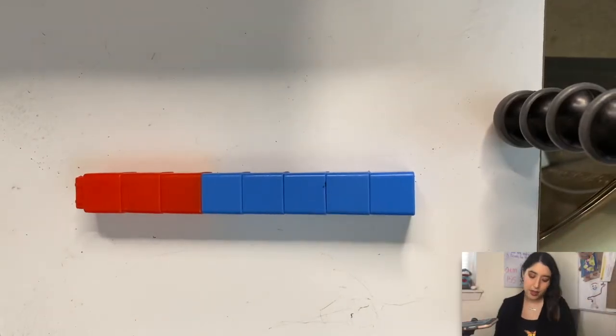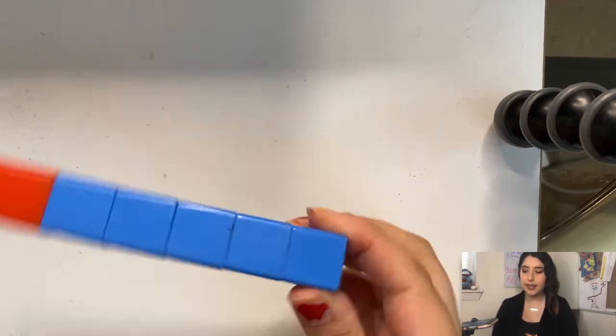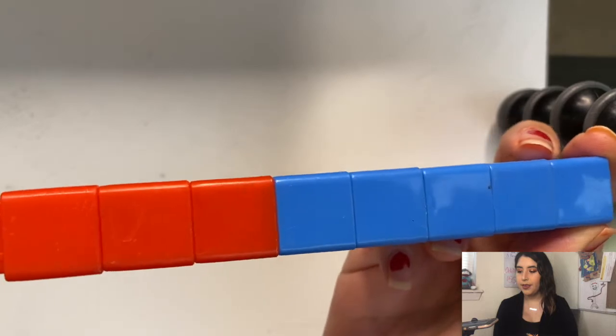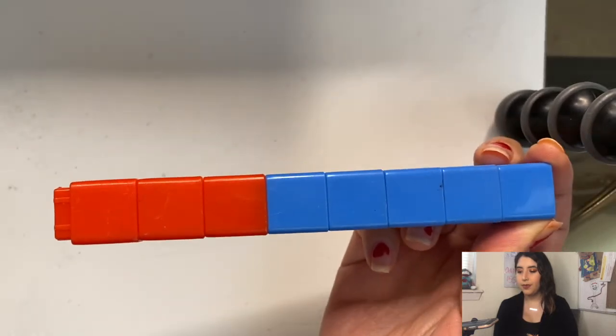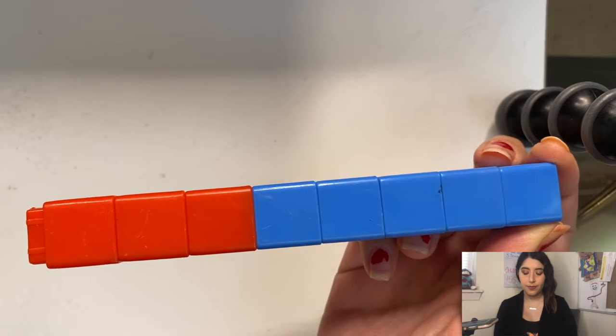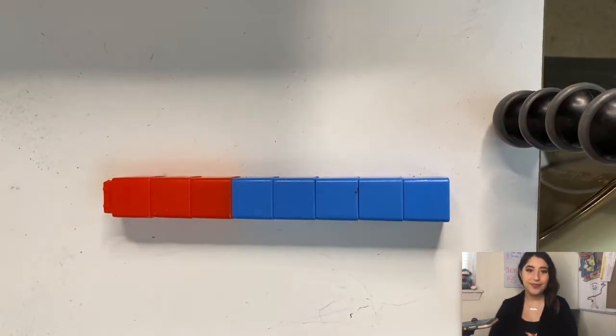Okay, we're going to start with our concept development. I want you to count the number of cubes in my stick. How many are there? 8. Very good. There are 8 cubes in my stick.